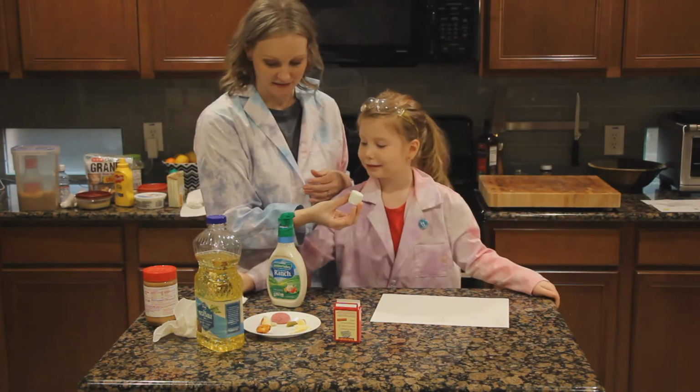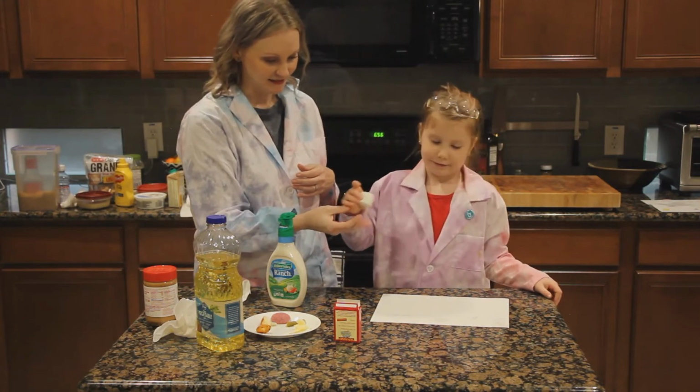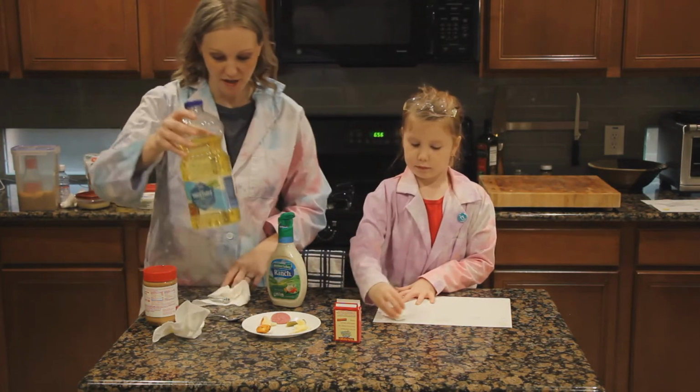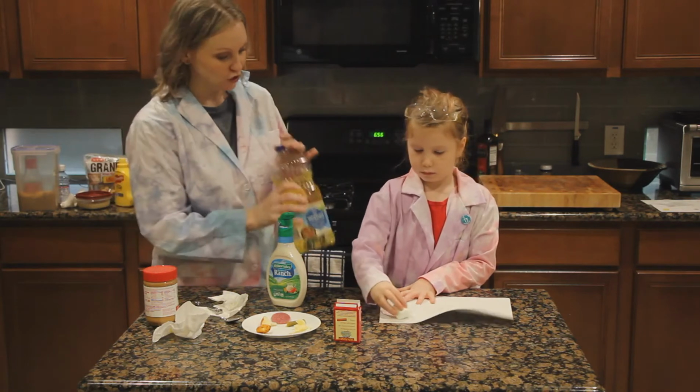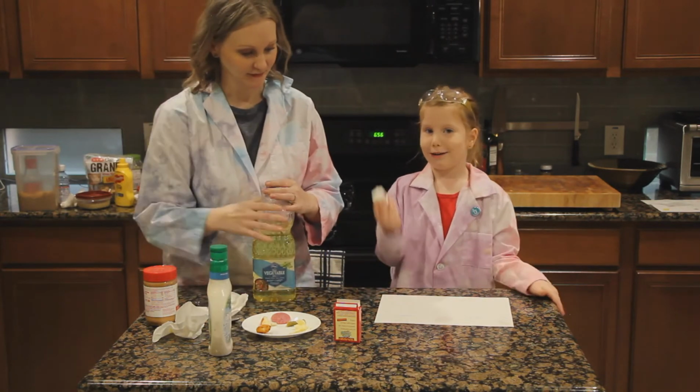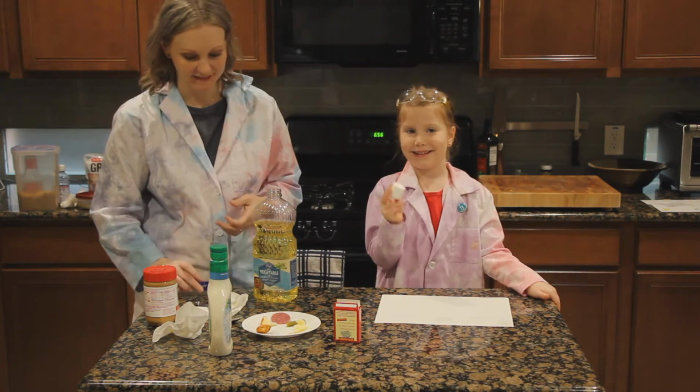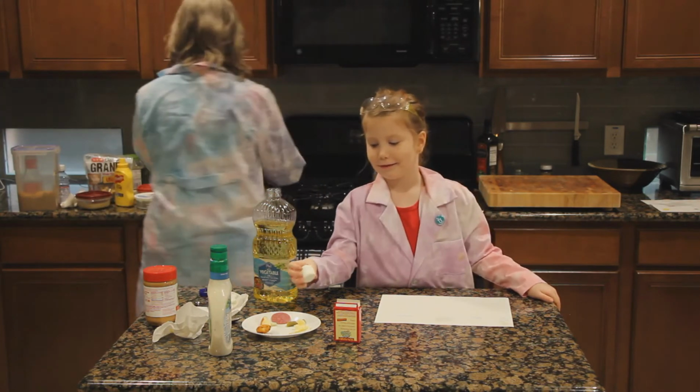Marshmallow. I'm gonna do this one, okay? Yes. Oh, and I forgot one that I didn't write down. Vegetable oil. That's all, and I'm going to eat the marshmallow now. You can eat the marshmallow. Okay.